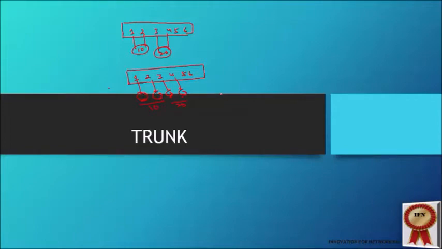Two different VLANs will not communicate with each other, meaning VLAN 10 computers cannot communicate with VLAN 20. But my requirement is to have communication from this VLAN 10 to this VLAN 10, so the same VLAN is available in two different switches.